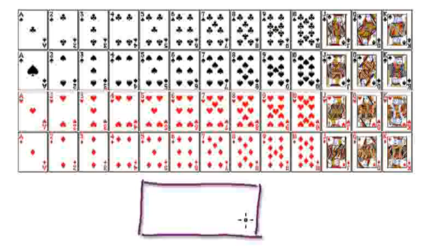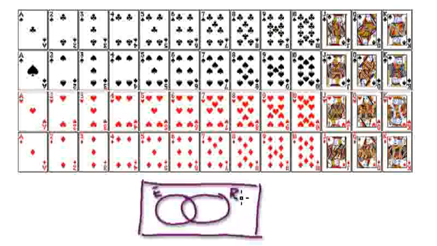So this is our Venn diagram. This represents the whole population, 52. This will be our first event. This will be our second event. I'm going to say at random, let's say this one here is even, and this one here could be red.